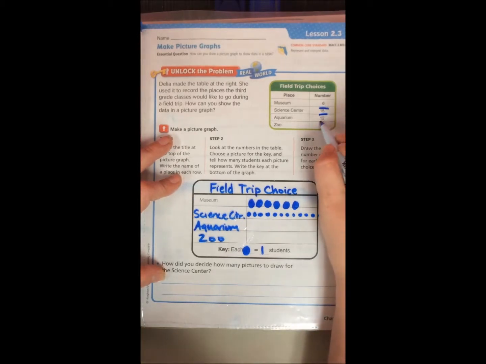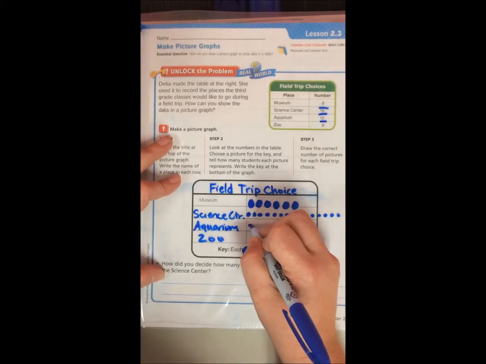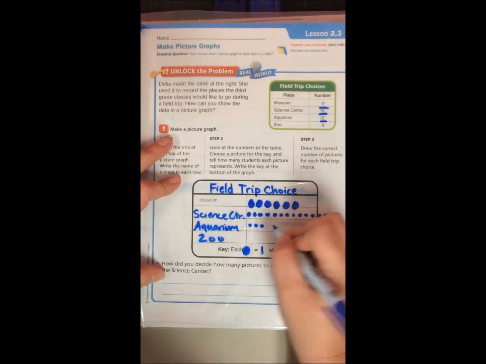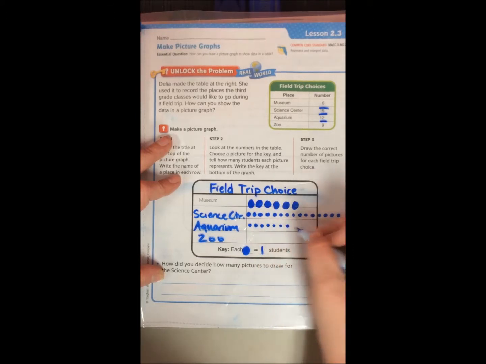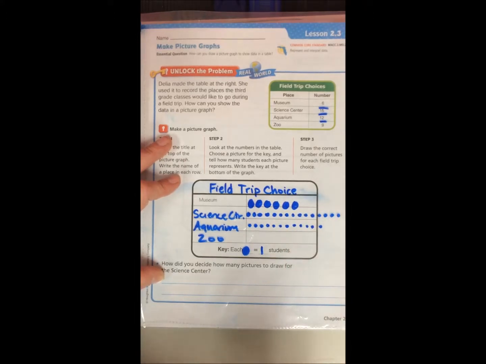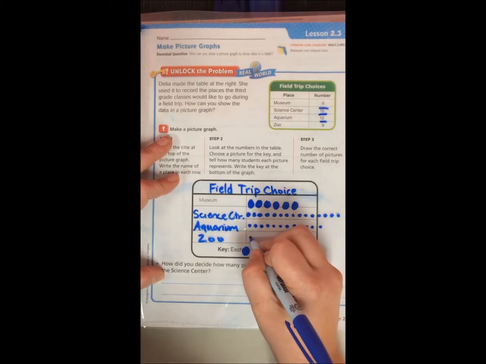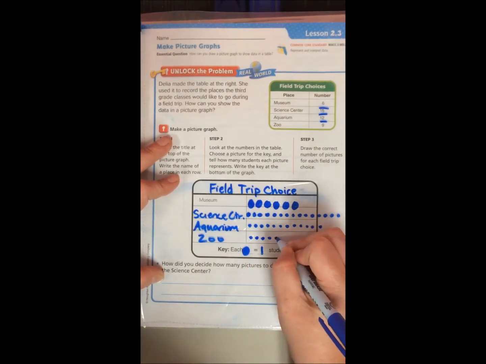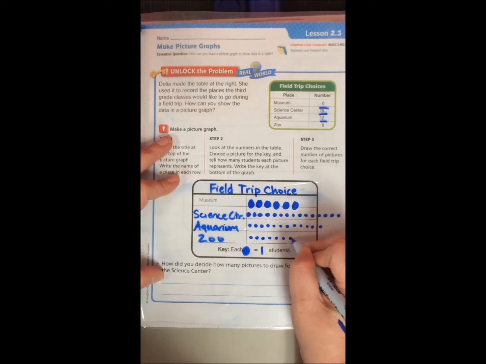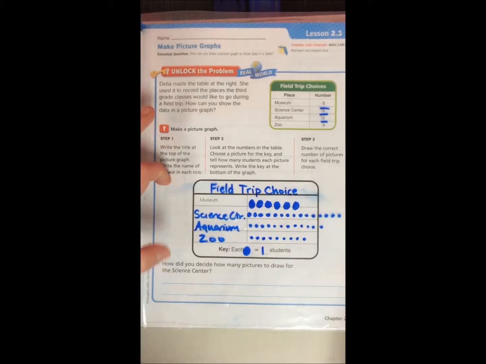And then aquarium, 12, counting 1 through 12. And last but not least, zoo, 9, counting 1 through 9.